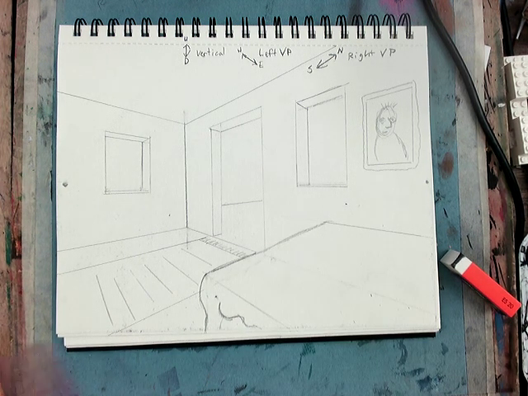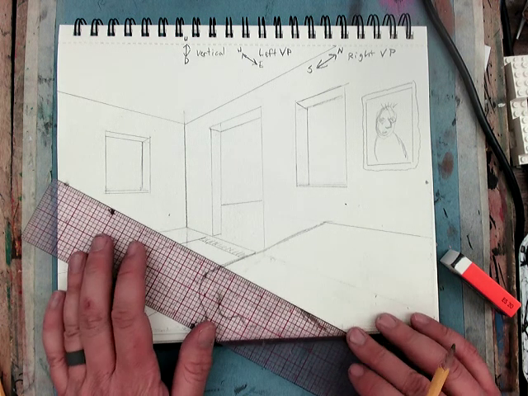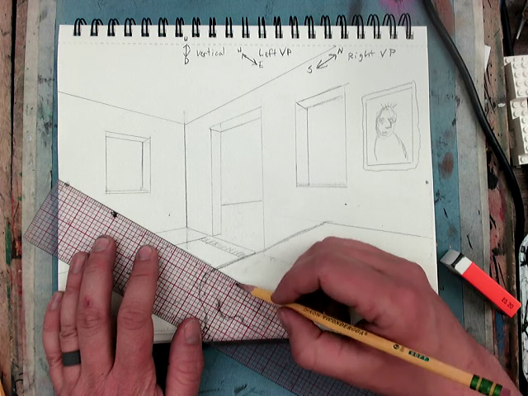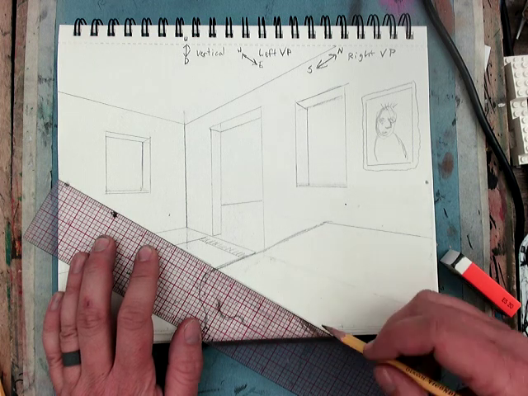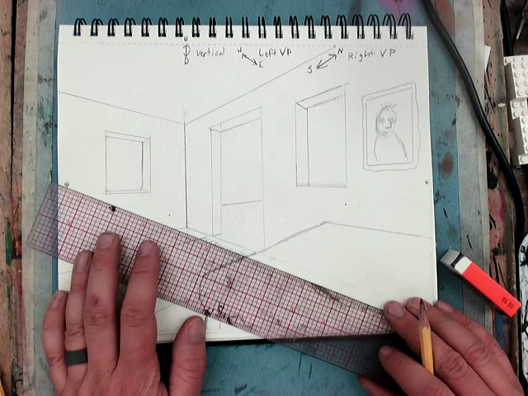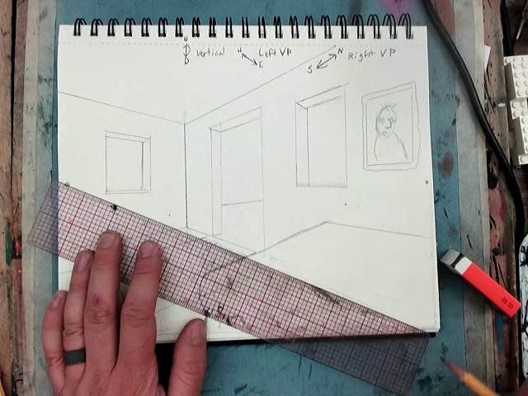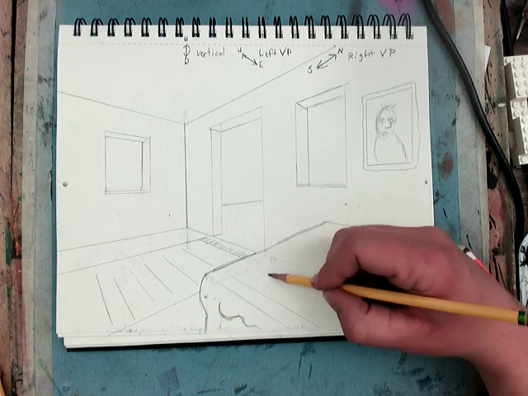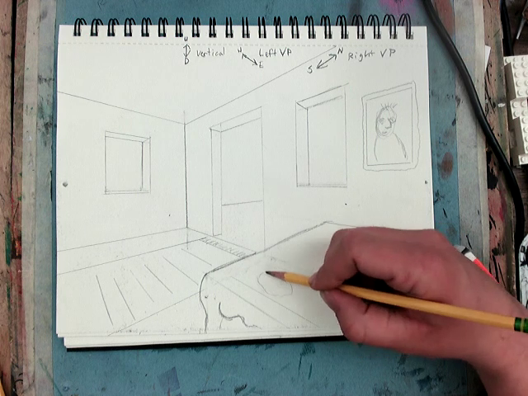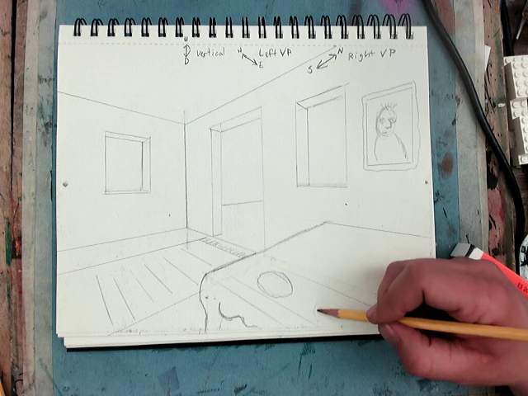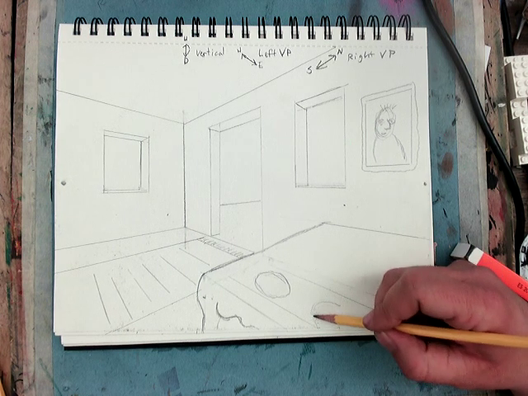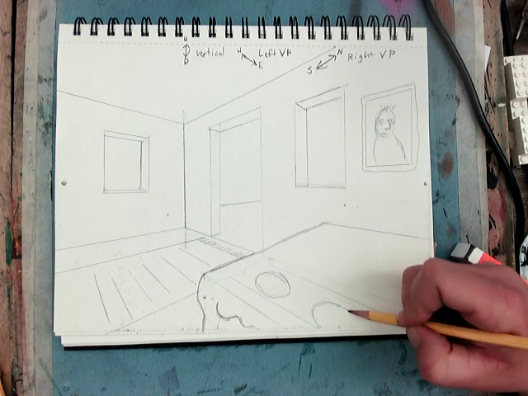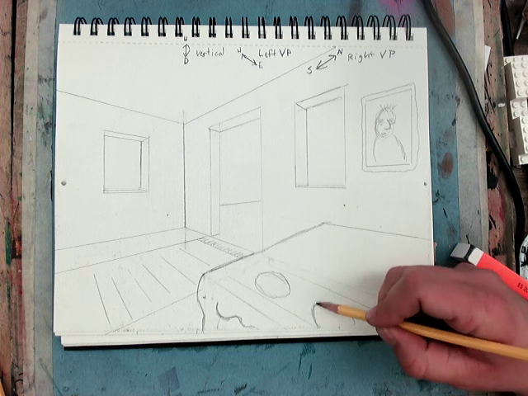I'm going to put some stuff onto the table. So I'll do some place settings. I'm going to use my orthogonals to guide where I put these. I'm going to use that to also help foreshorten my plates. Keep them all lined up. Something like that.